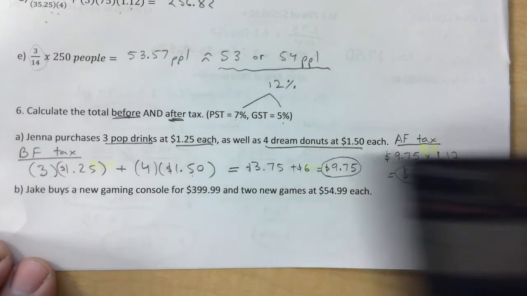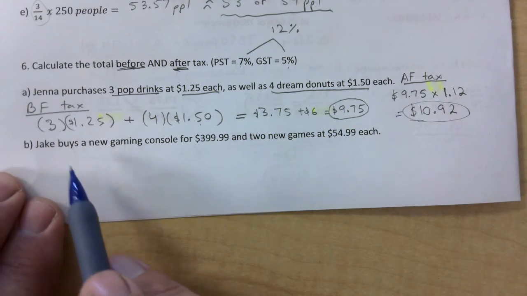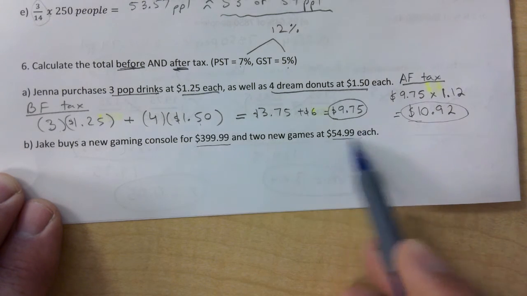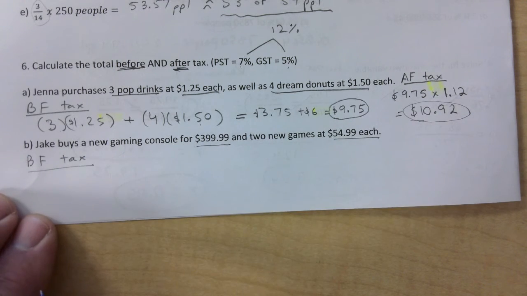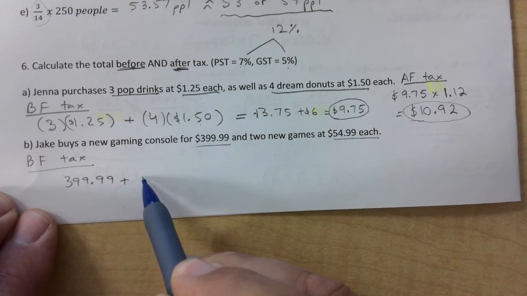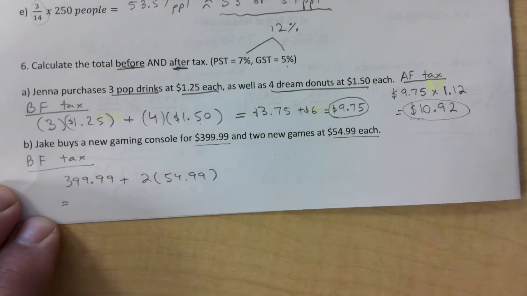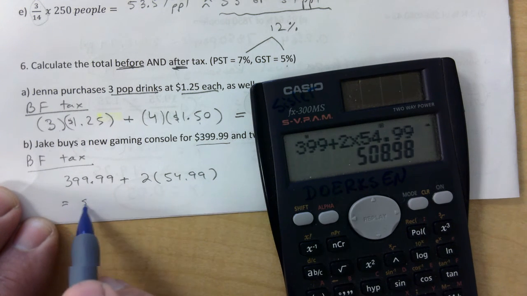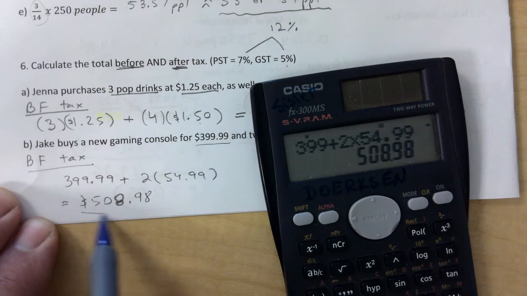There are some items that are only taxed one tax, but we won't go in there just yet. Okay, Jake buys a new gaming console for $399.99 and 2 new games. So before tax, you would go $399.99 plus 2 games that are $54.99 each. And that's $508.98. This is before taxes.